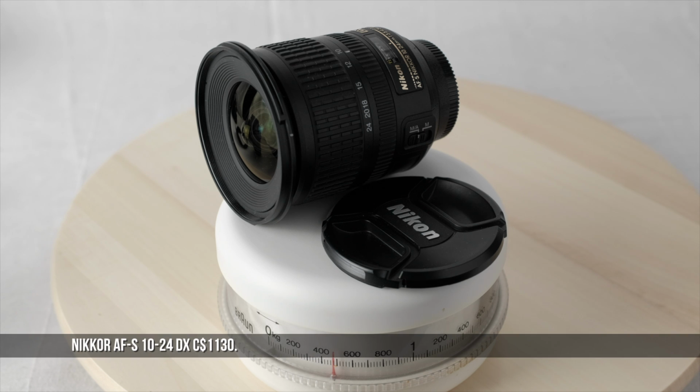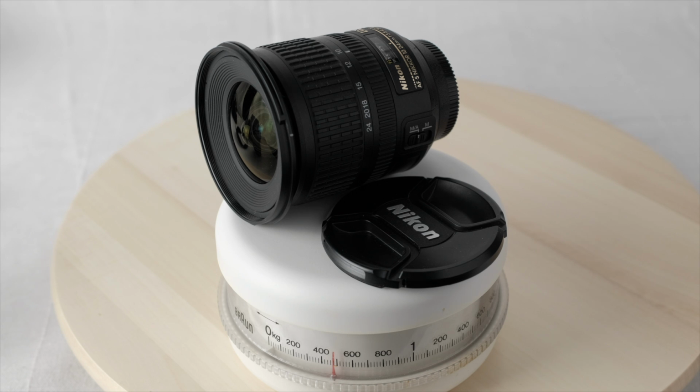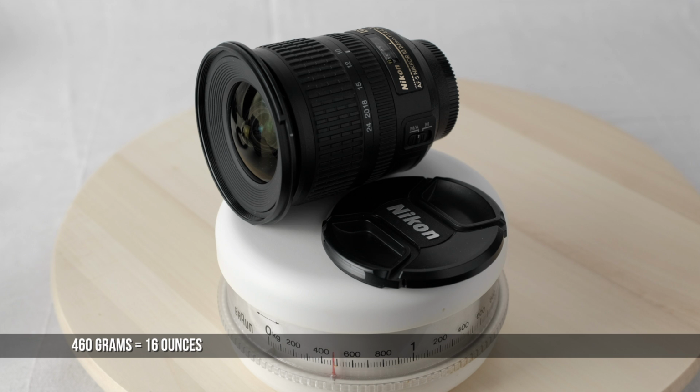Let's go wide first. The 10 to 24 f3.5 to f4.5 wide angle. I told you I like heavy, this is 460 grams, and large.